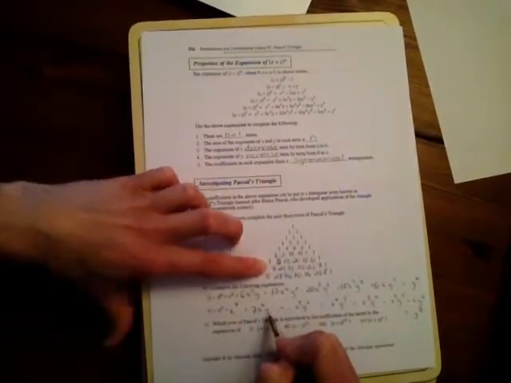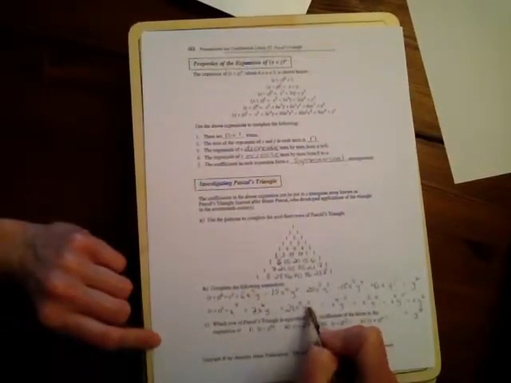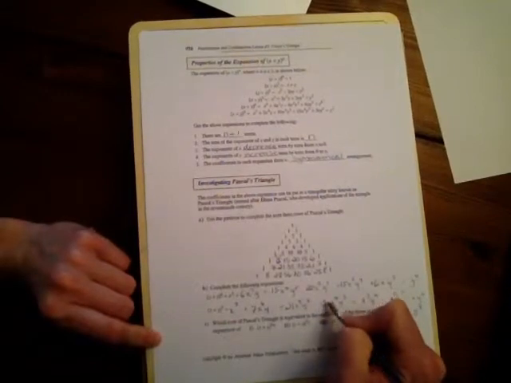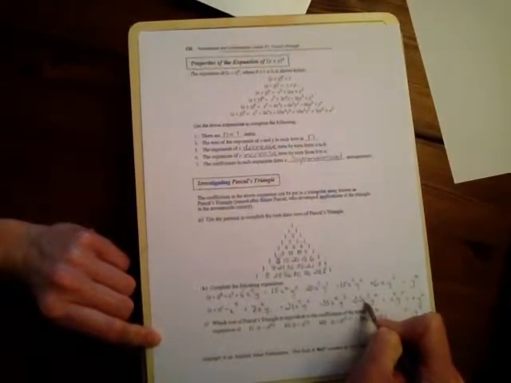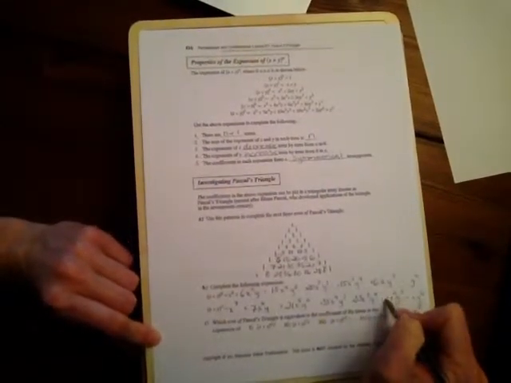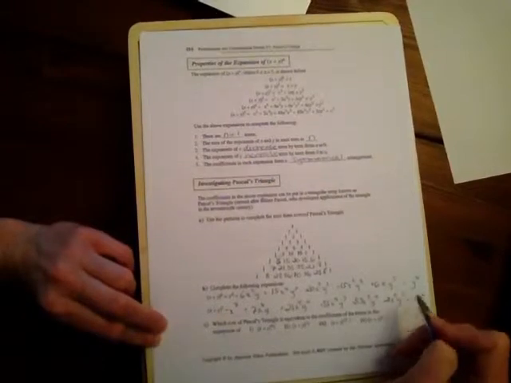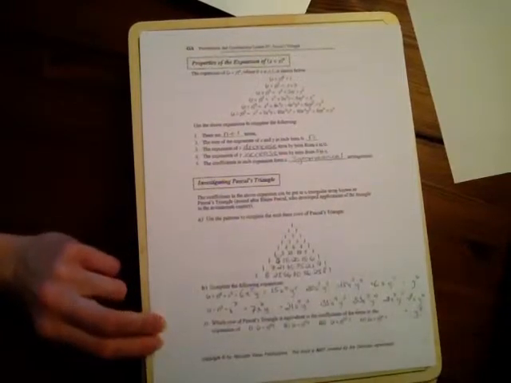So we have 1x to the power of 7, 7x to the power of 6 y, 21x to the power of 5 y squared, 35x to the power of 4 y cubed, 35x to the power of 3 y to the power of 4, 21x squared y to the power of 5, 7x times y to the power of 6, and lastly 1y to the power of 7.